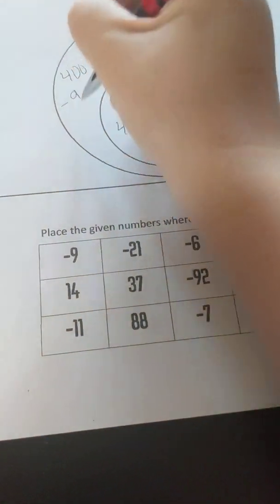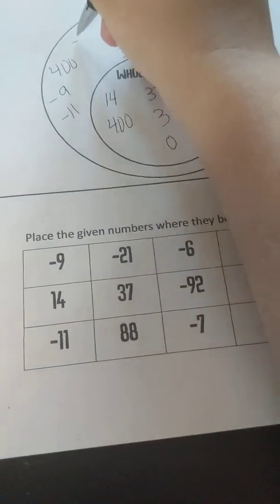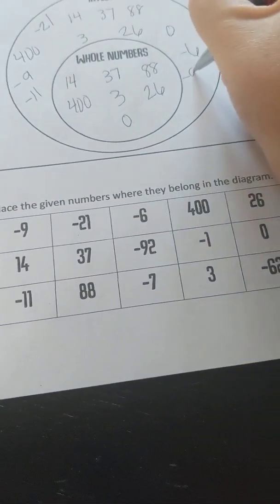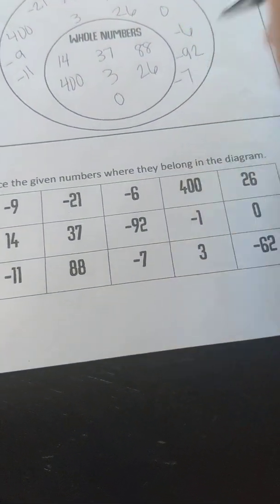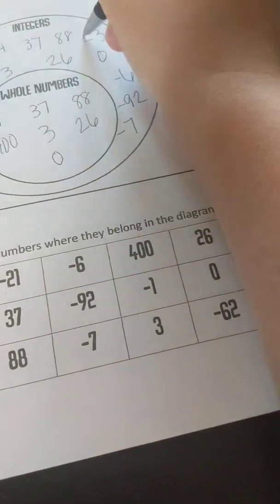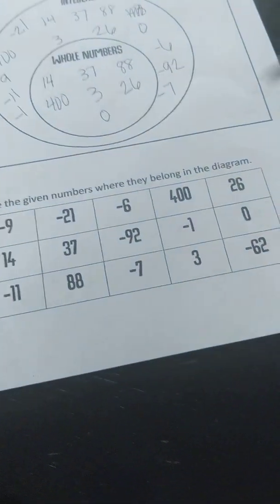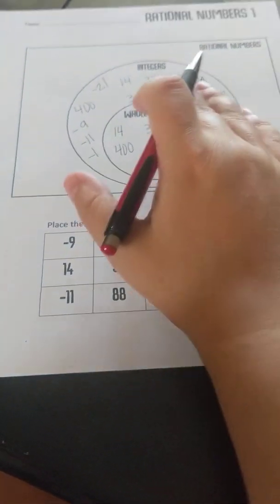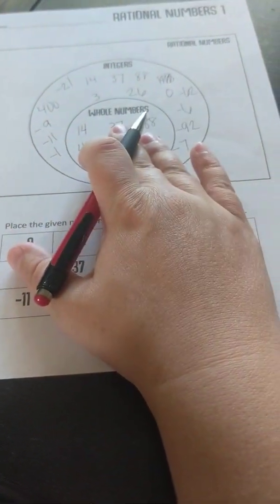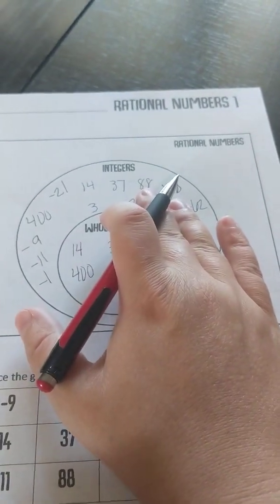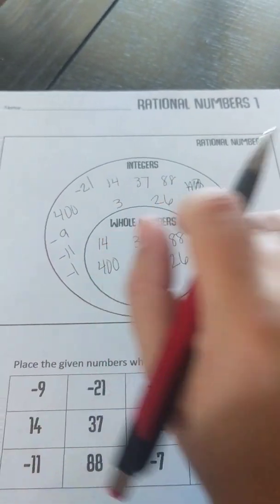So that's going to be -9, -11, -21, -6, -92, -7, -1. Oop, not -3, there's no -3 on there. And -62. There we go. So again, whole numbers are positive numbers and 0. Integers are positive numbers and negative numbers and 0. So that's why we have all negative and positive numbers.